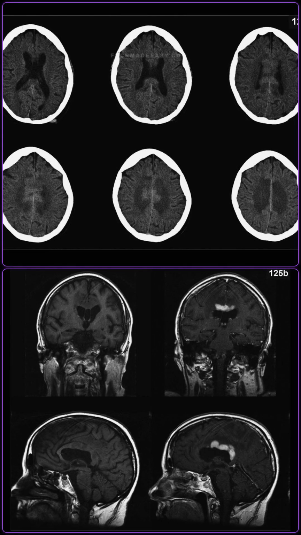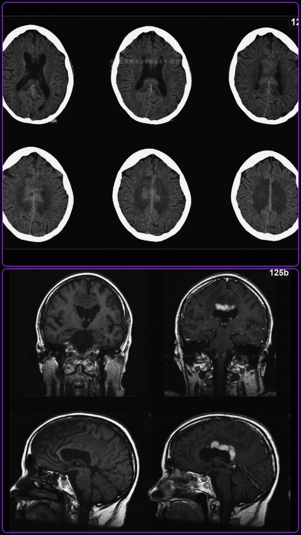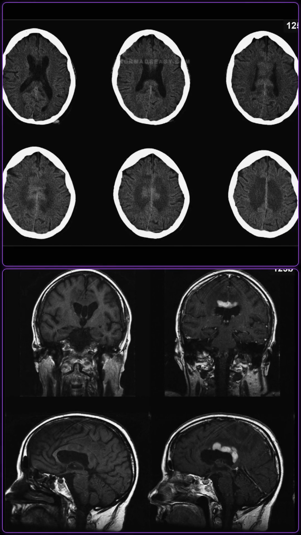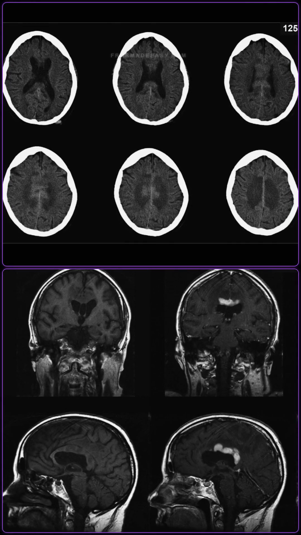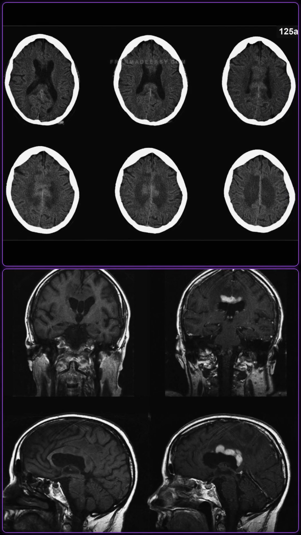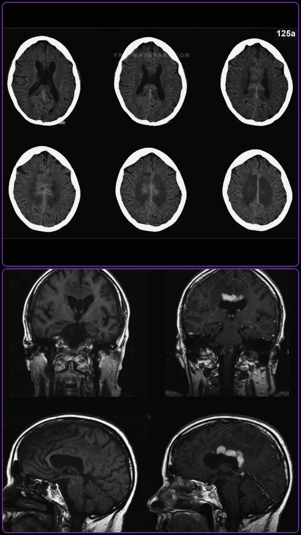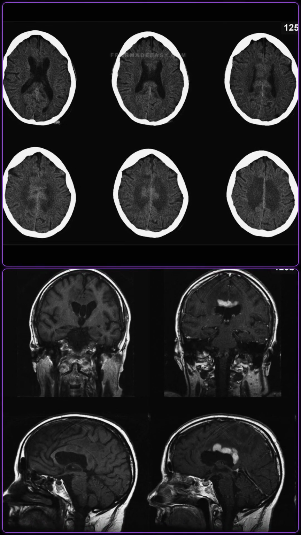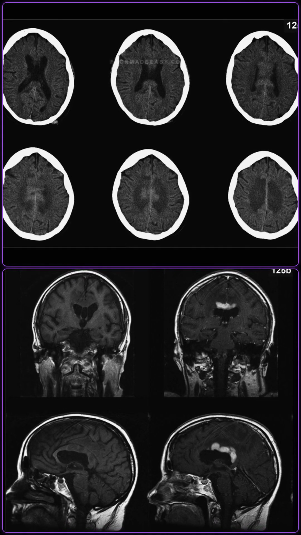Demyelinating lesions, such as multiple sclerosis plaques, usually show incomplete ring enhancement and follow a more indolent course with typical eccentric location. Magnetic resonance spectroscopy can also help. Glioblastoma shows elevated choline and lipid or lactate peaks with depressed NAA, while lymphoma shows a high choline to NAA ratio with less necrosis.